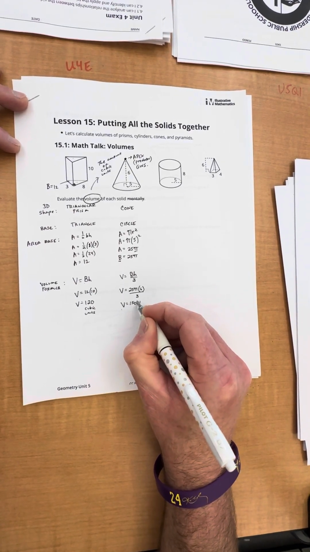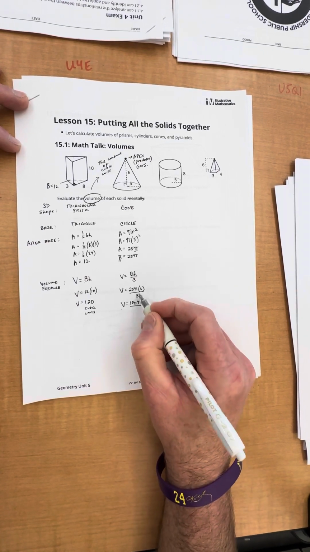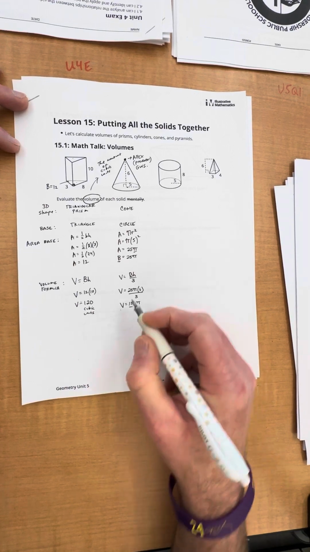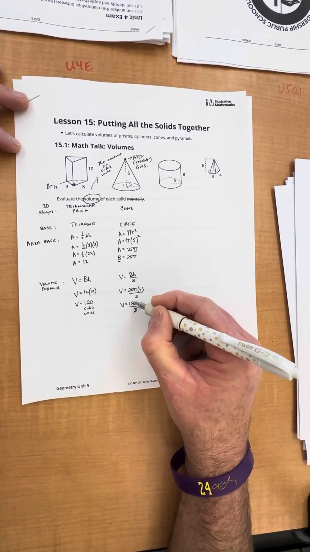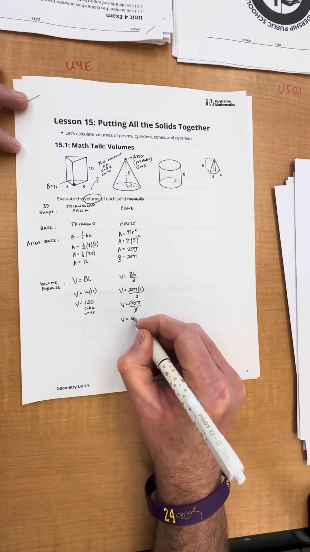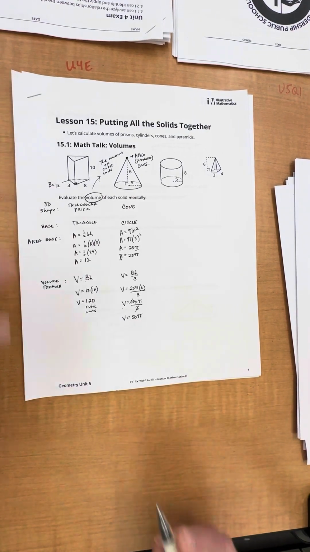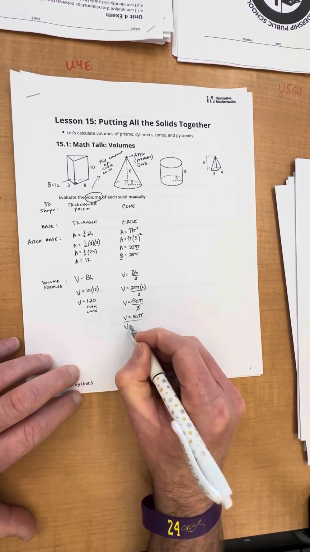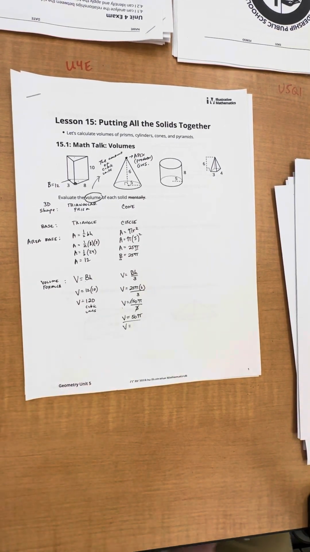Don't forget about that pi. You can't just forget about it, because that's a number. It's 3.14. And it's all divided by 3. This can simplify, take out the 3. This just goes to 50. So volume will equal 50 pi.